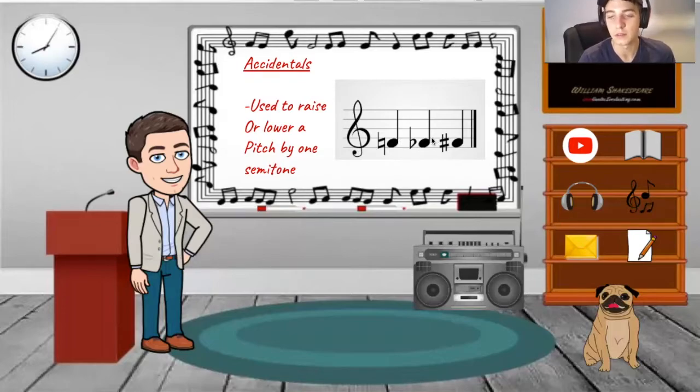Now, the alternate is true for flats, this next symbol right here in the middle. If we see a flat symbol by a note, we have to lower it by a half step. And in this case, we have it on the note F, which I think was just used for an example, but F flat is kind of a contentious note because it's enharmonically equivalent to E natural.